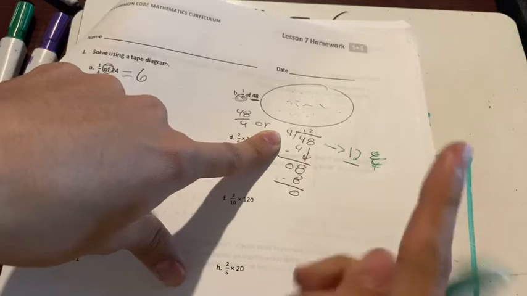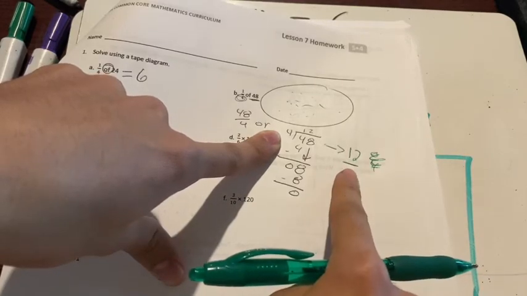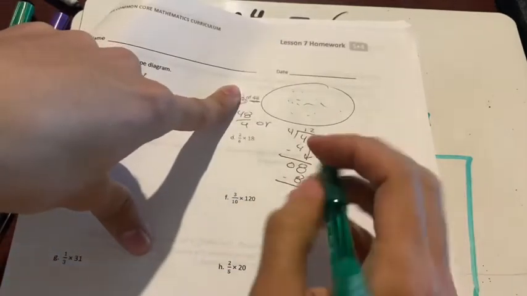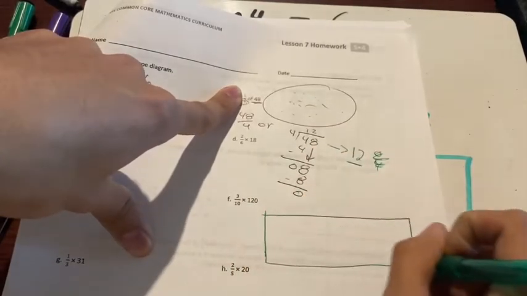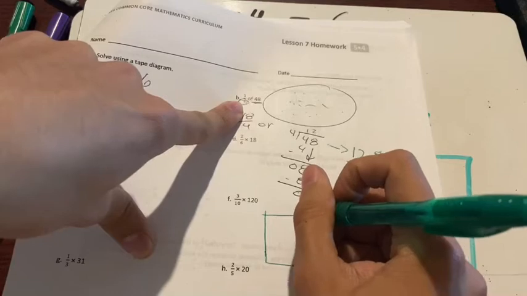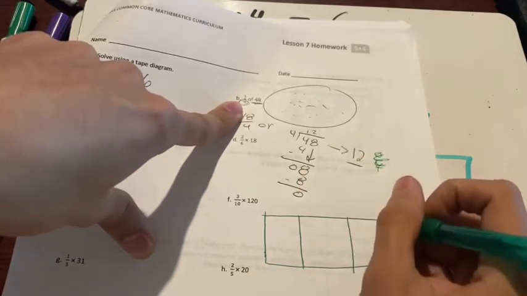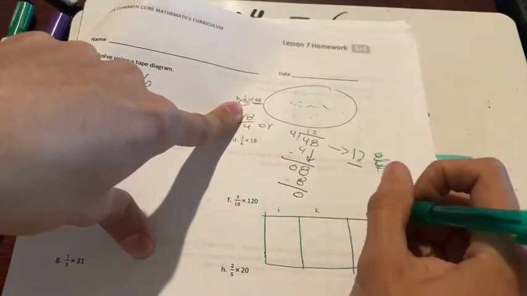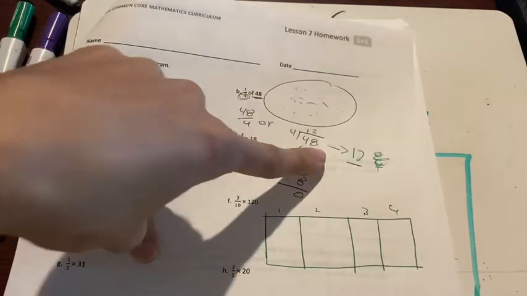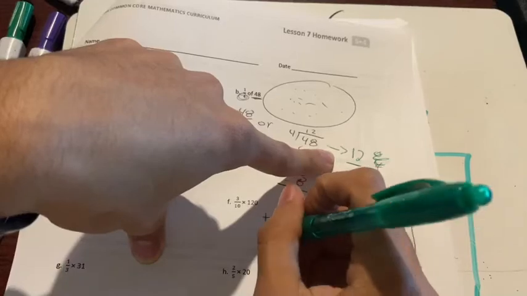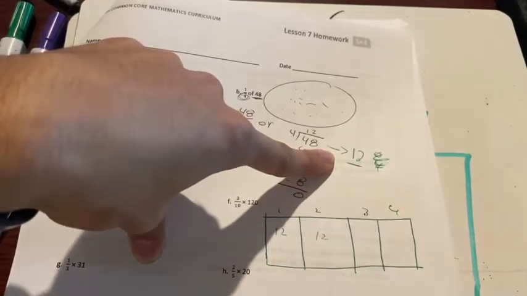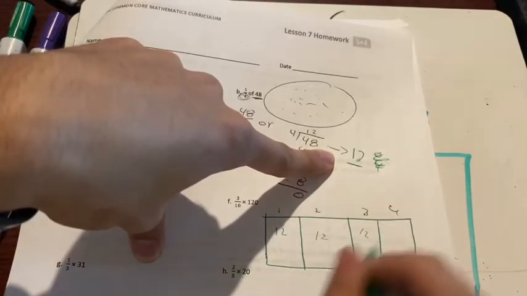But remember, this is not your answer, right? Because if we're to make our box, I need 4 rows, right? 1, 2, 3, 4. 1, 2, 3, 4. This 12 just tells me how much is for one box. So this is 12. This is 12. This is 12. And this is 12.